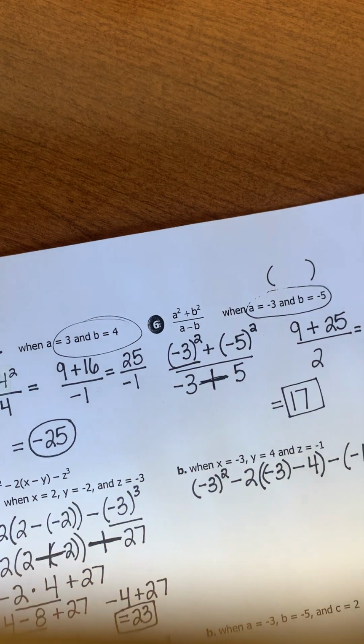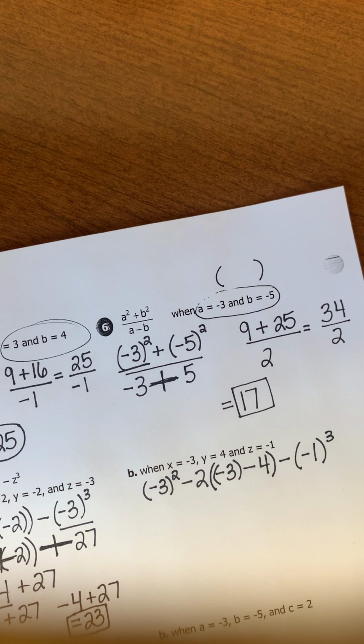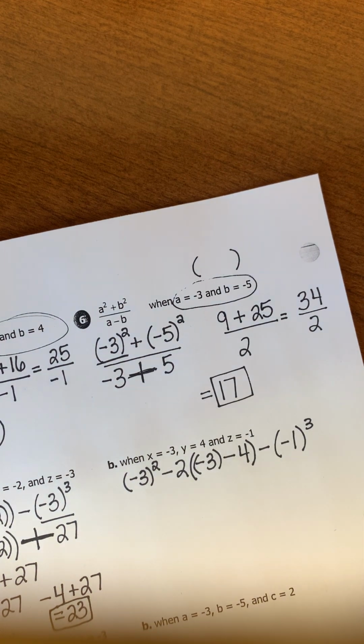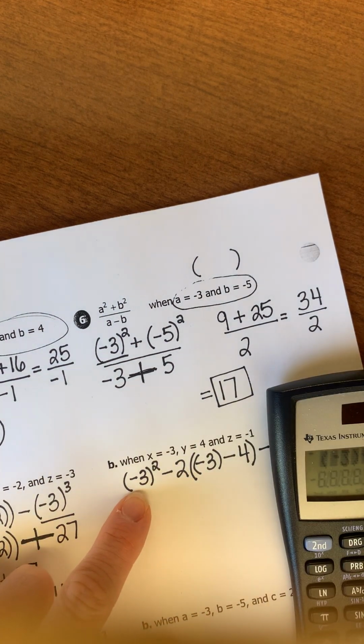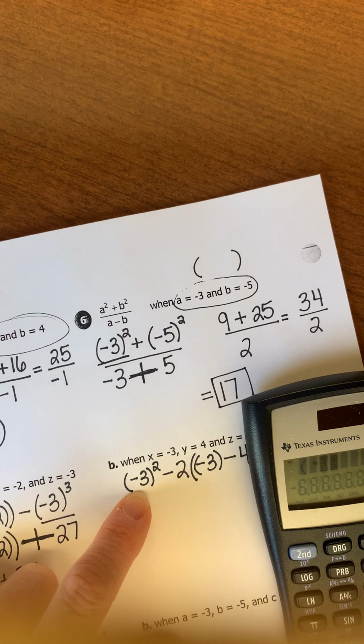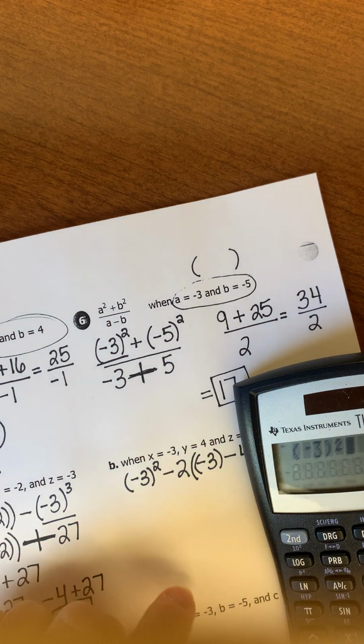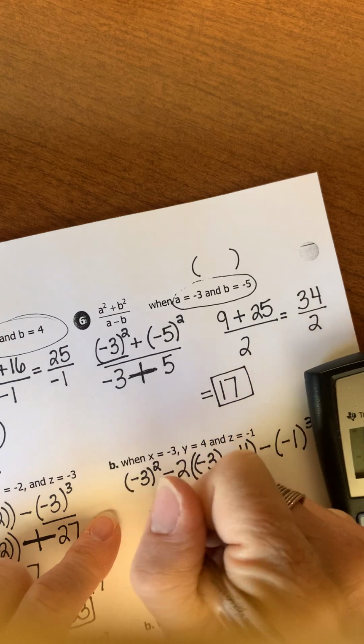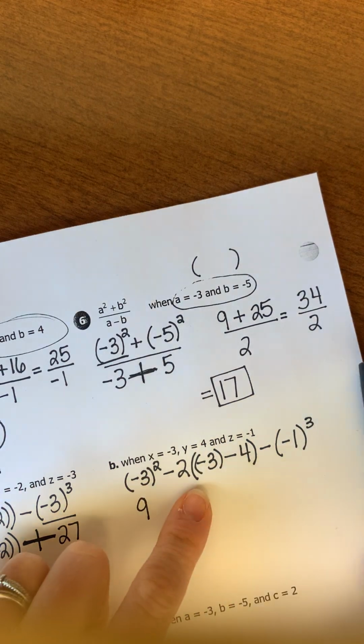-1 to the 3rd. Okay, can you see that? There we go. Okay. So first one, grab your calculators: parentheses, -3, close parentheses, square it, 9. Make sure you're getting it.